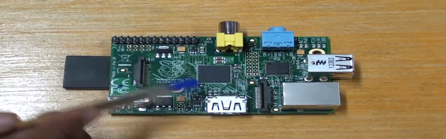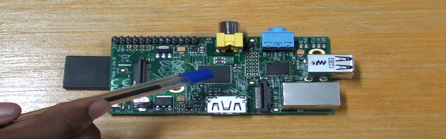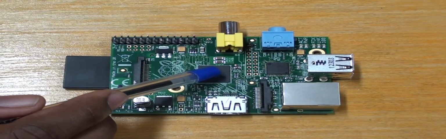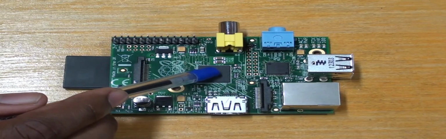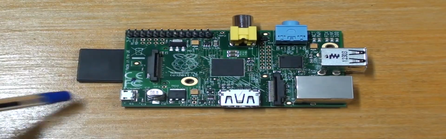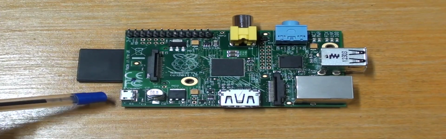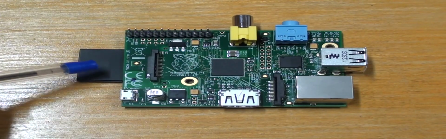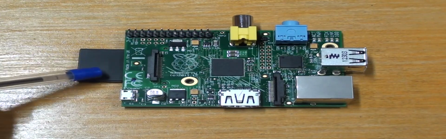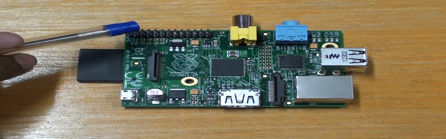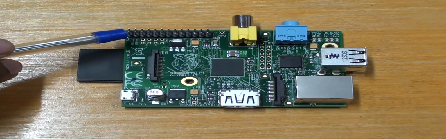This is the new Raspberry Pi board with 512 MB RAM, having an ARM11 700 MHz processor with system on chip BCM2835. Let's see the features of the Raspberry Pi board. The board can be powered up using this micro USB port. This is a memory card slot where we can connect an SD card from 4GB to 32GB. This is used for display interface and the board has 17 I/O pins.